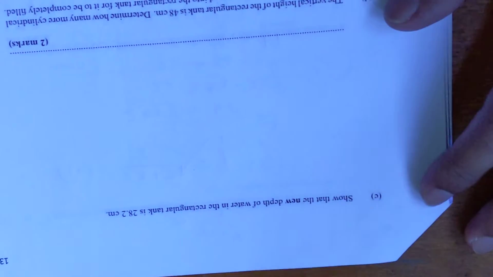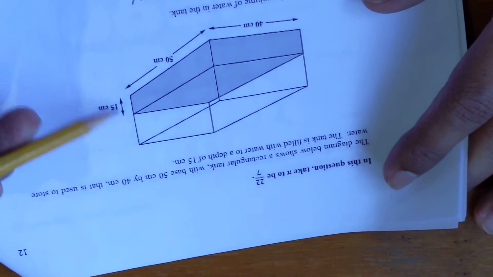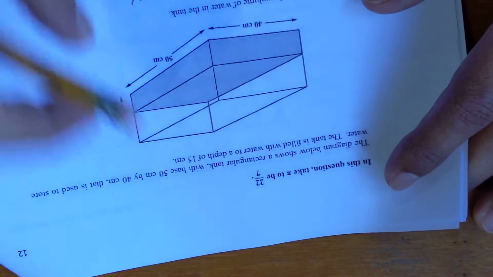Again, question going to increase in difficulty now. They want me to show that after I pour the water in, the new depth of the container reaching a height of 28.2. So they want me to say, after I pour that in, how high the water gone up, was the new height of water in the container, right?